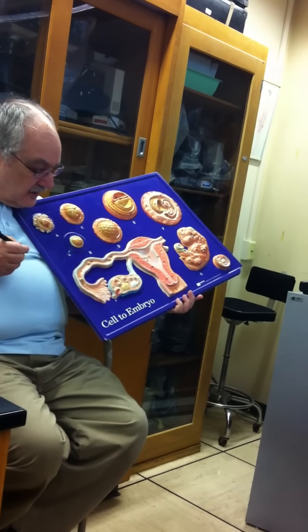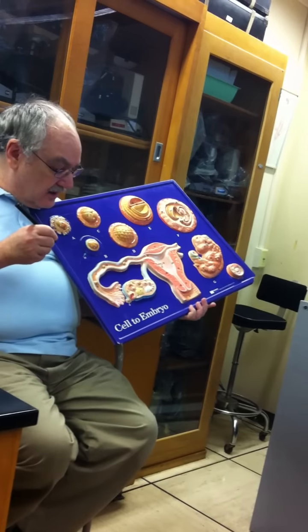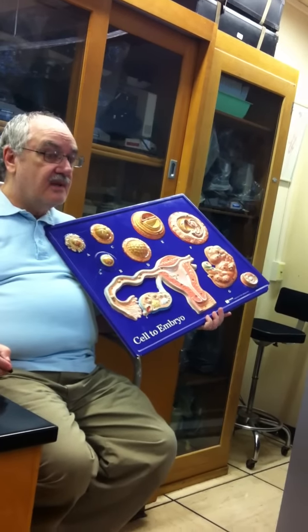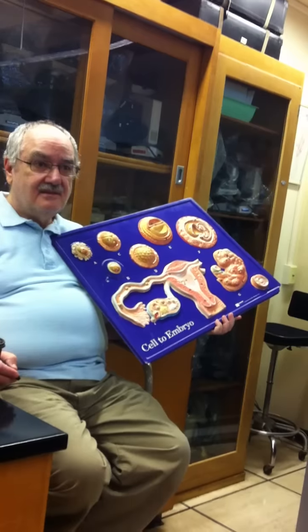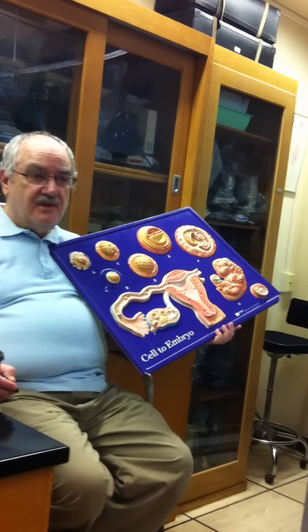The fimbria now are on the expanded end of her fallopian tube, and the expanded end of her fallopian tube has a name, of course. It's called the infundibulum, I-N-F-U-N-D-I-B-U-L-U-M, the infundibulum.